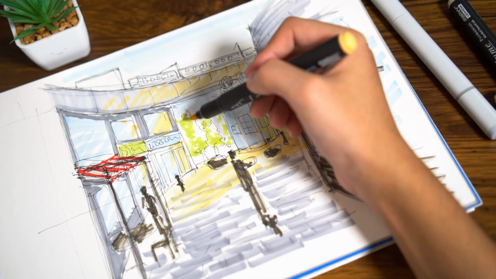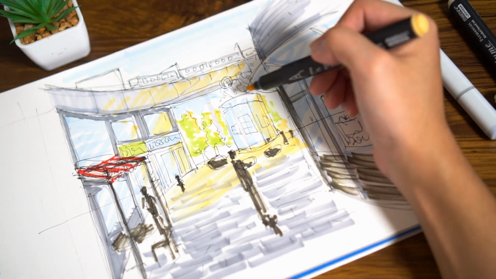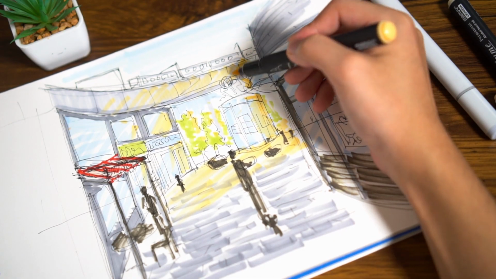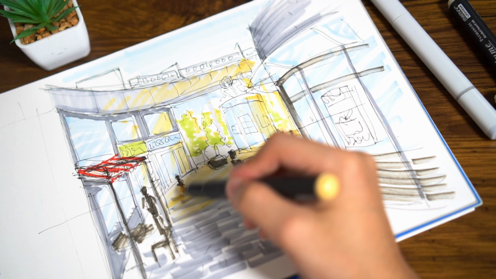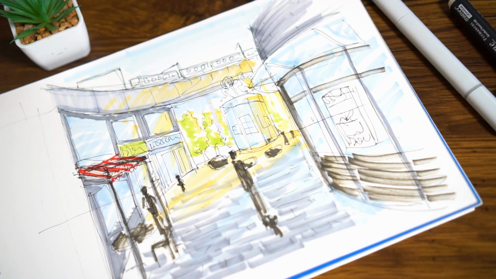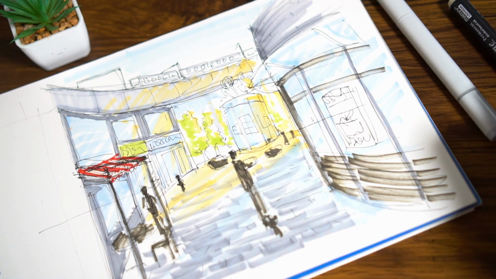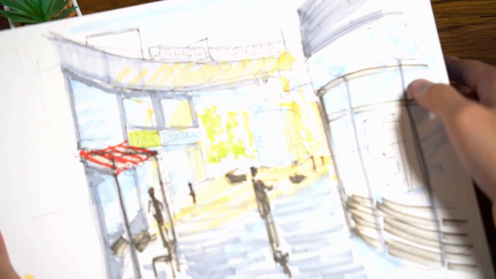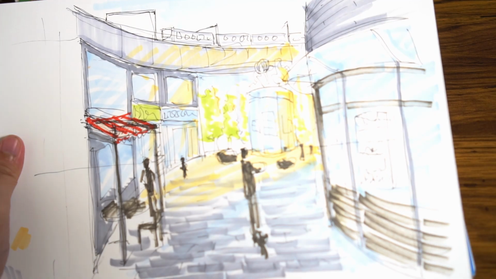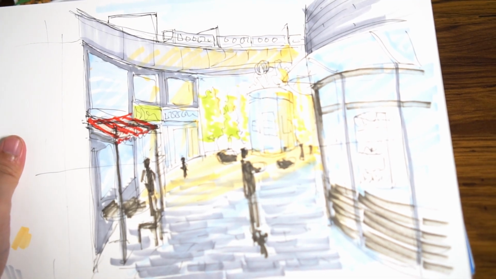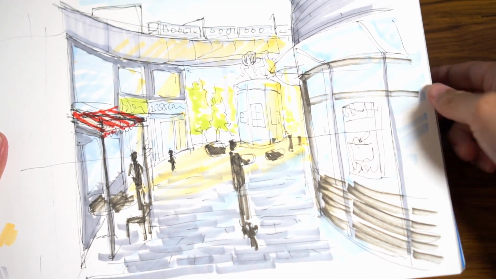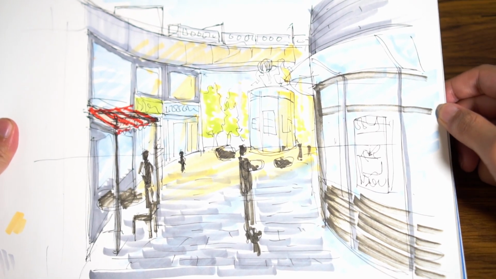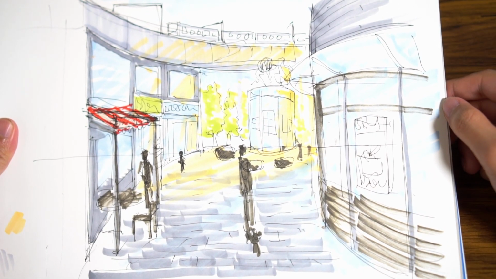That looks good. I'm fine with this. This looks pretty good. Alright, so that's it for today. That's another 10 minutes or so. I don't know how many minutes I've been drawing, but that is today's drawing. Let me focus on that. Hope it's focused. And there it is. So this is today's drawing.